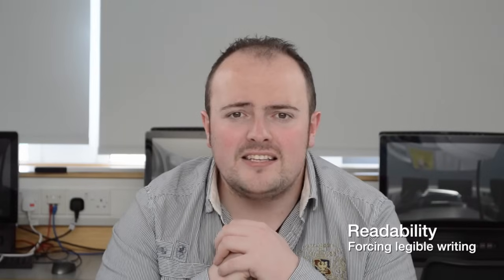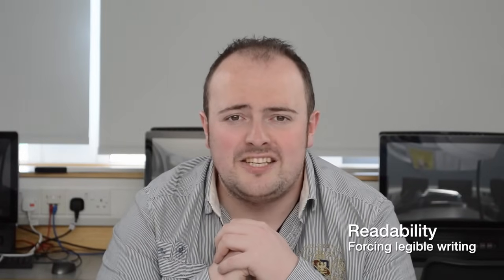Readability, then, is the last key to a great paper-based data capture form. Finding ways to force the user to write legibly on the form is the last great bastion of form filling. Simple things, like asking them to write in block capitals and in a black pen, can do wonders for this. We can use boxes to force people to write in certain places.